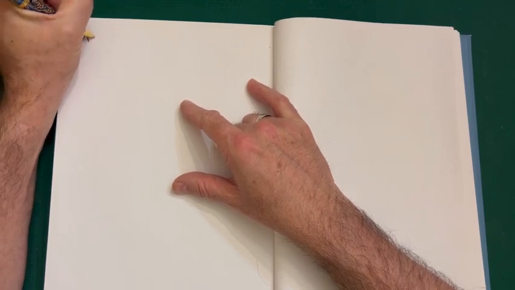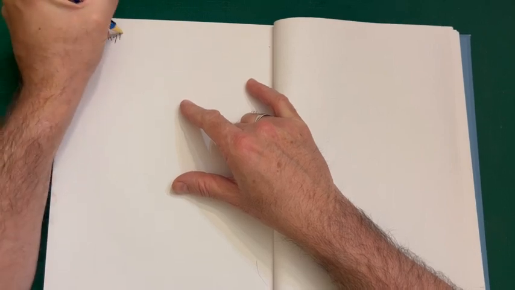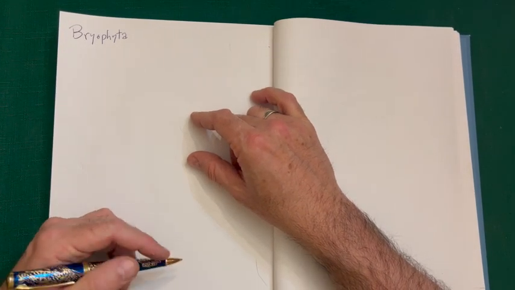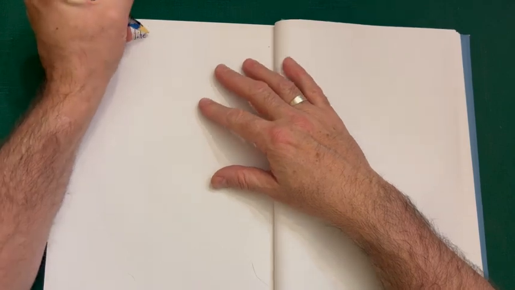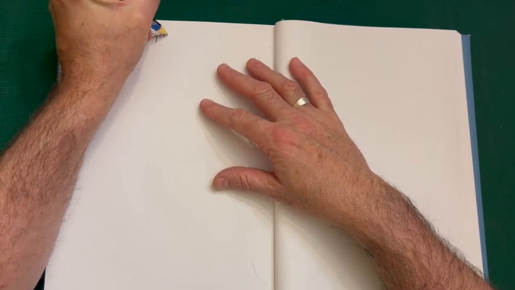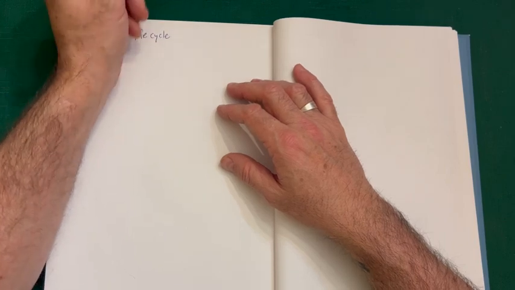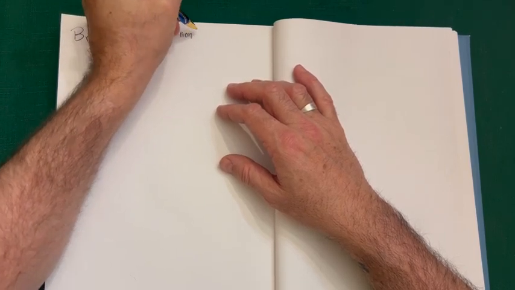In this video, I am going to draw the life cycle of a member of the Bryophyta. And the Bryophyta are our most abundant and diverse representatives of the non-vascular plants.